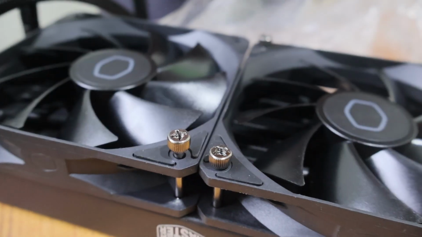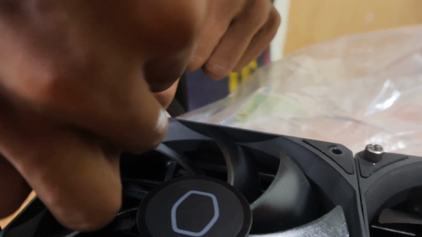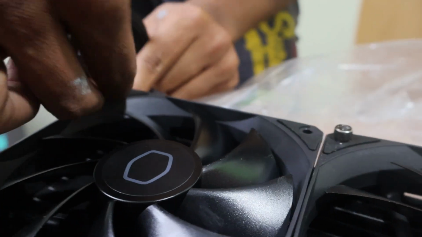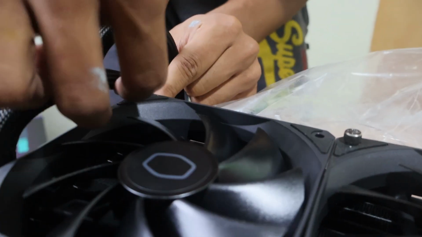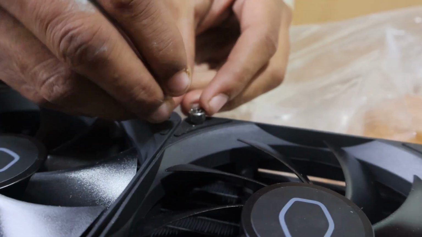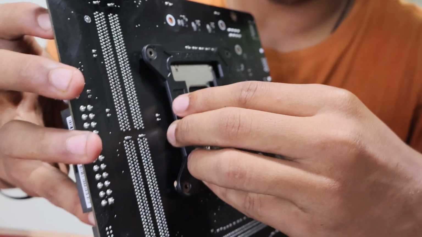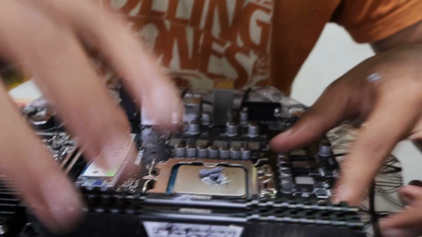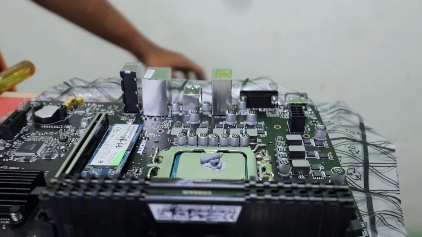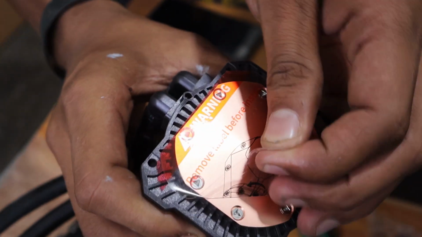And I'm just placing all the screws, and now I'm fitting the screws on the other side of the radiator. I'm placing another fan on the other side, and I'm just tightening it up. As you can see here, I'm inserting the base plate from behind. And as you can see, the base plate appears from the backside. I'm just peeling off the sticker from the radiator.